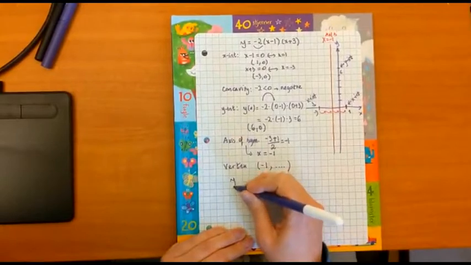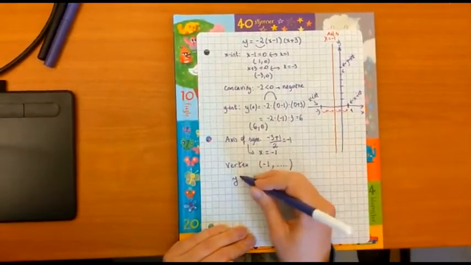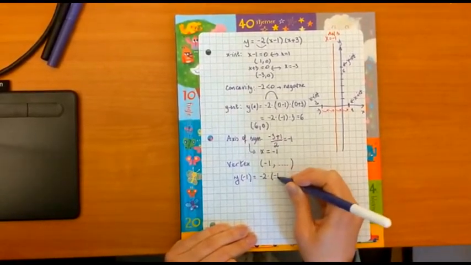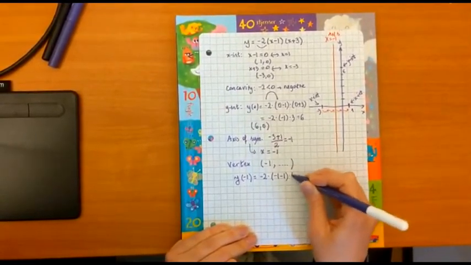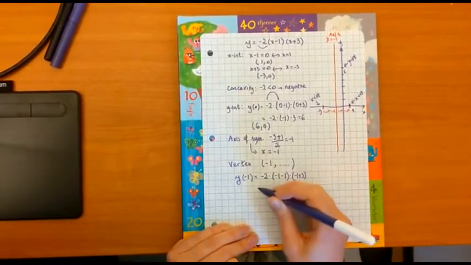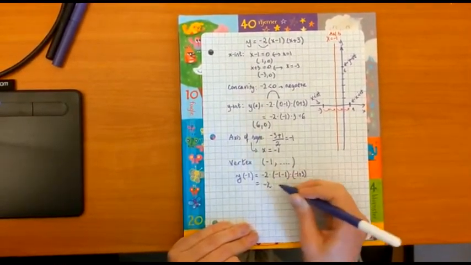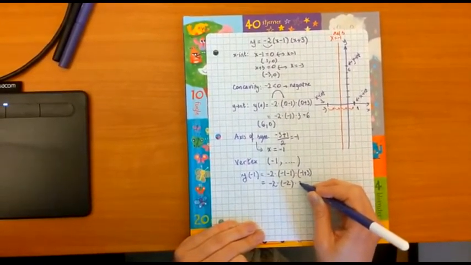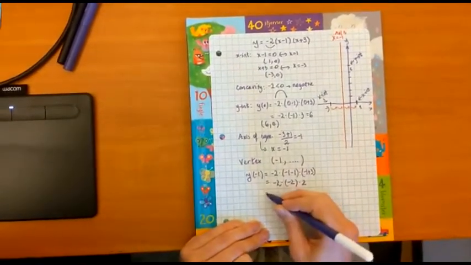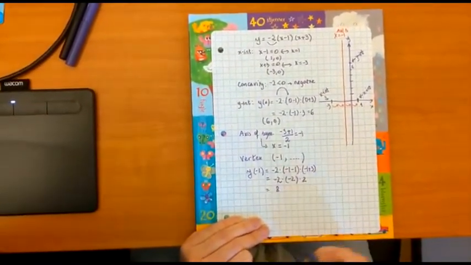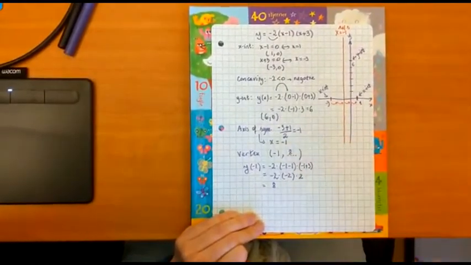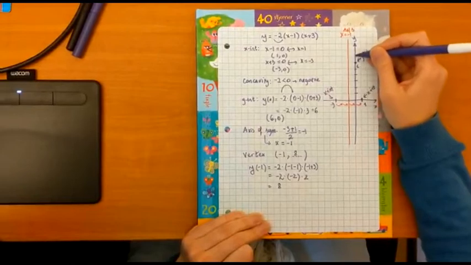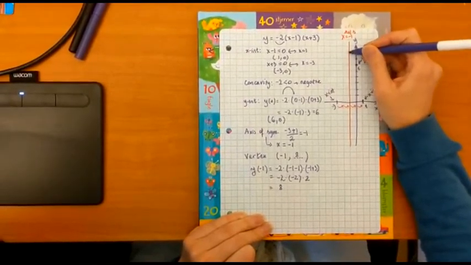So we need to evaluate our function at negative 1. Negative 2 will be multiplying (negative 1 minus 1) times (negative 1 plus 3). And this is negative 2 times negative 2 times 2. So this is 8. So the coordinates of the vertex are (-1, 8). Let's find the point. This was 6, 7, 8, is here. So the vertex is here.